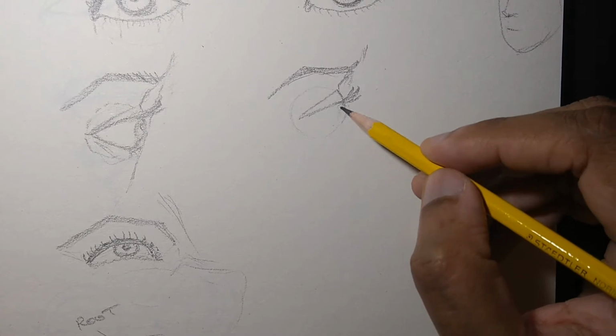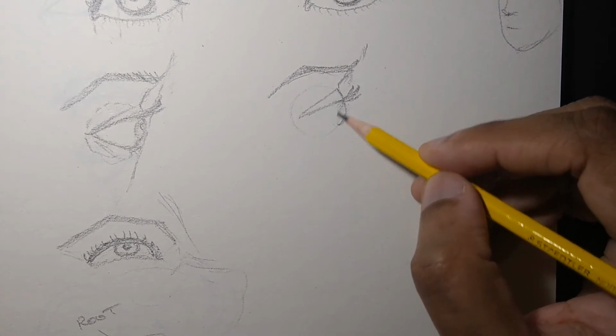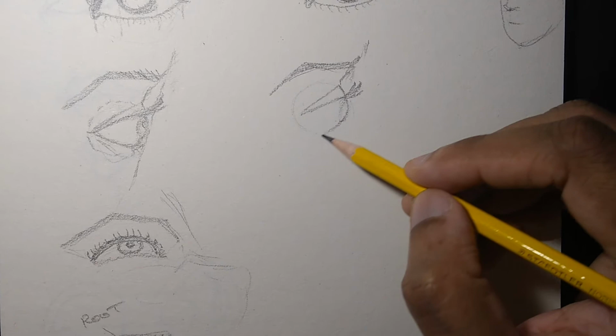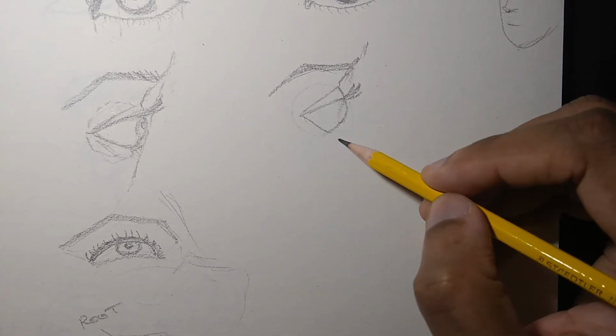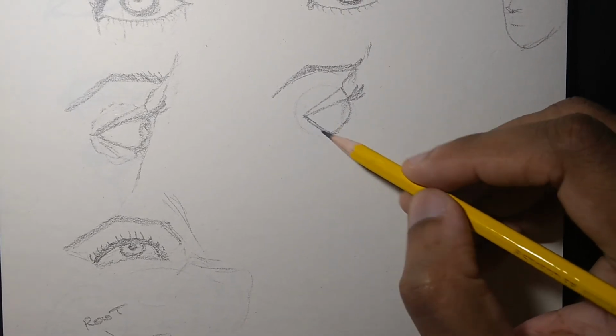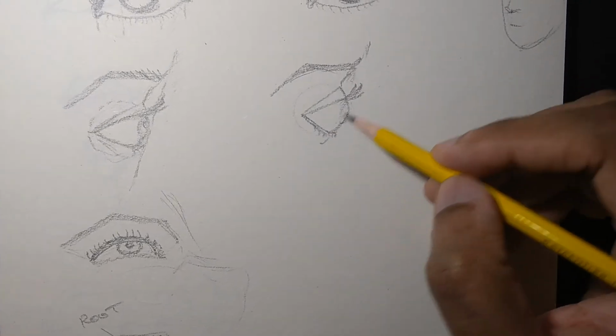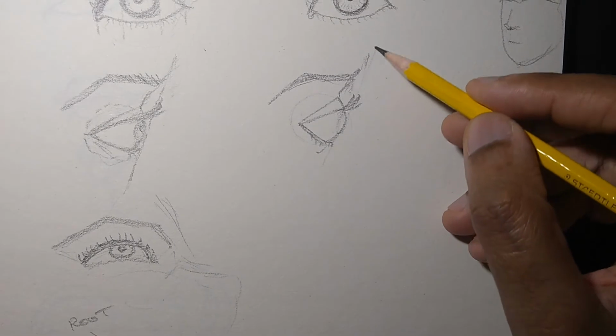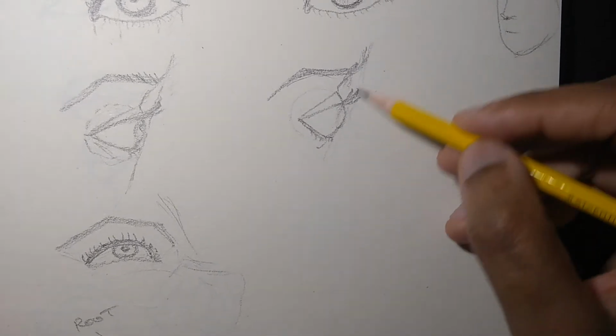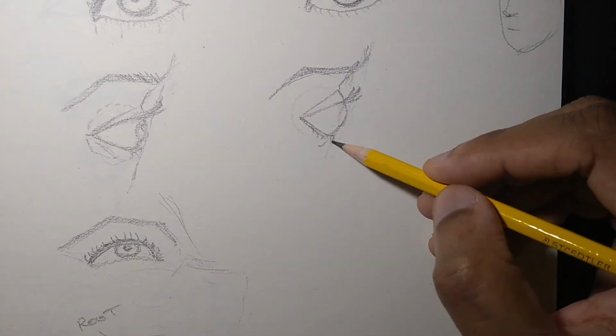If you look closely, the iris is slightly protruding from the eyeball, but if you want to draw it, you can, and you can still maintain the realism. And then again, you see that line going inward.